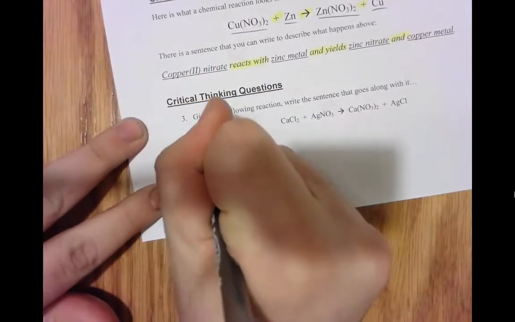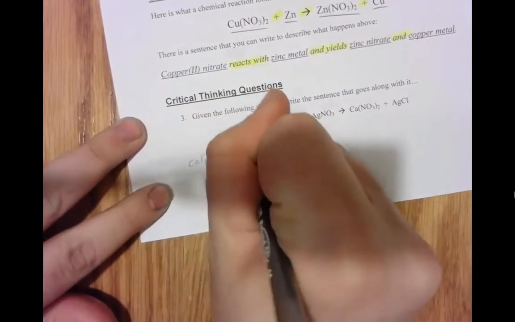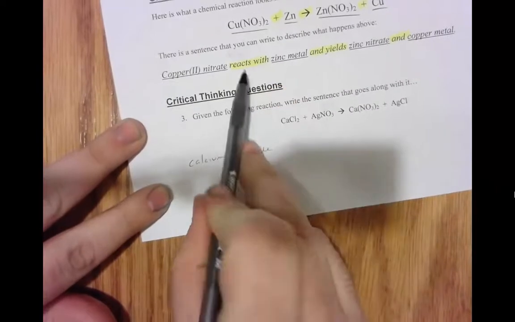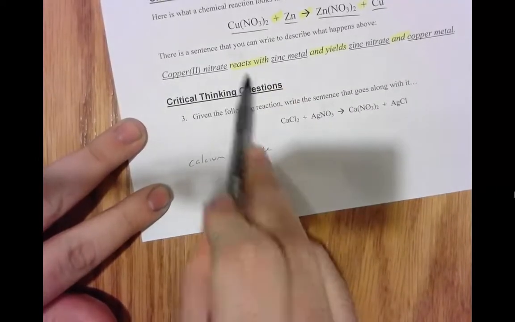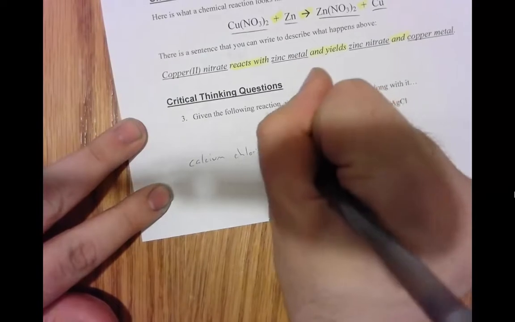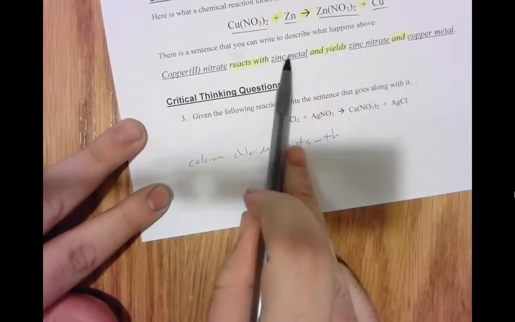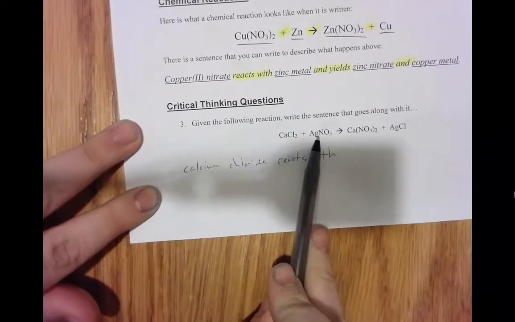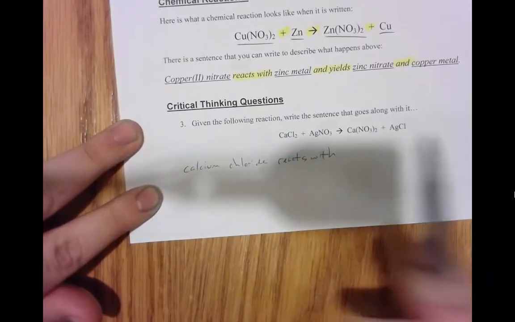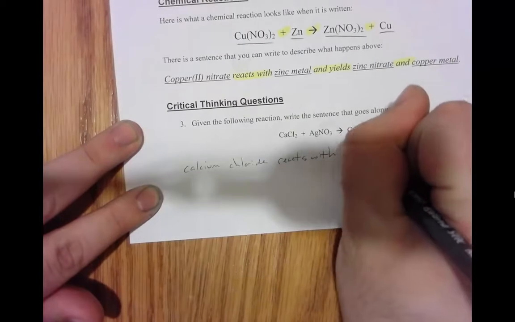So calcium chloride. Then we can see what it says, reacts with, plus sign, reacts with. Then we would have to name the next compound, so AgNO3, silver nitrate.